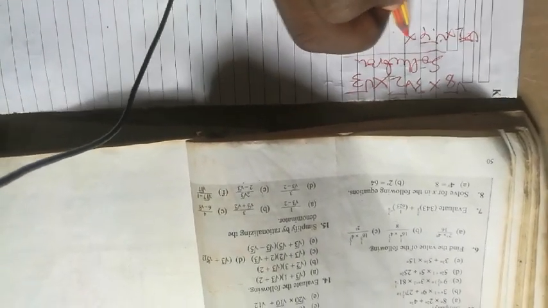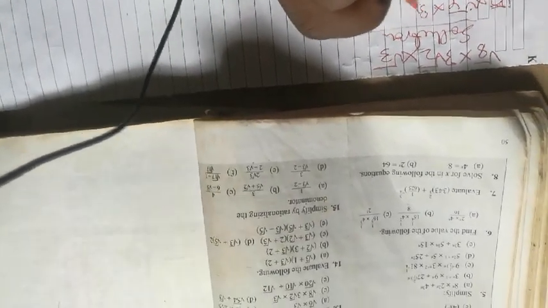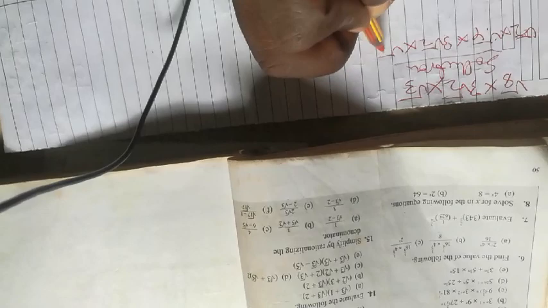Root 8 is the same as root 2 times root 4. Then we are going to multiply it by 3 root 2, then times again by root 3.